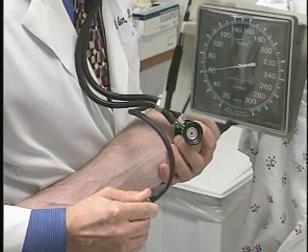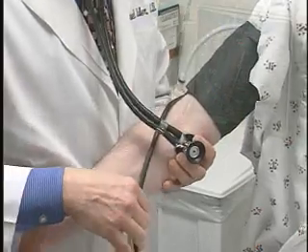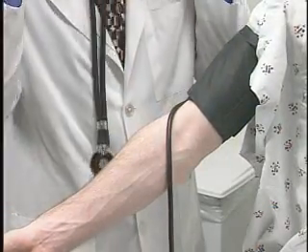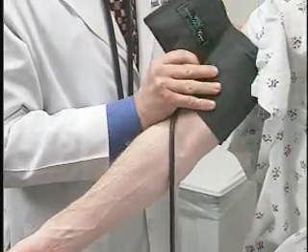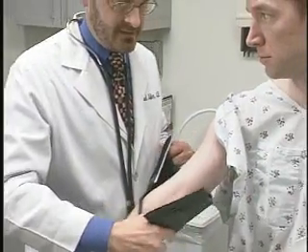The point at which I first heard the blood pressure pulse return was 116. I heard the pulse disappear at approximately 76. So the blood pressure by auscultation is 116 over 76. And of course I'm going to repeat this in the other arm, both by palpation and also by auscultation.